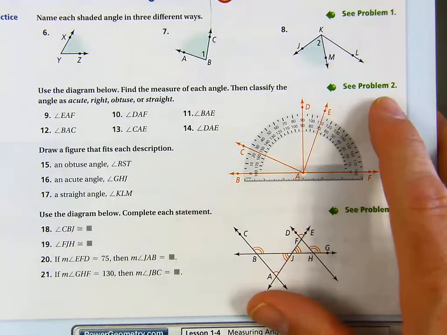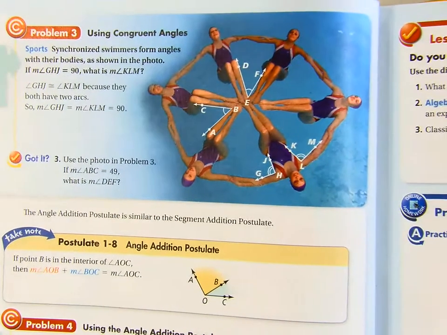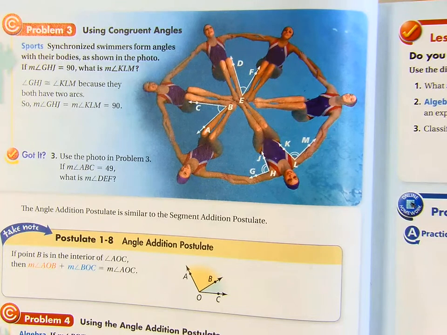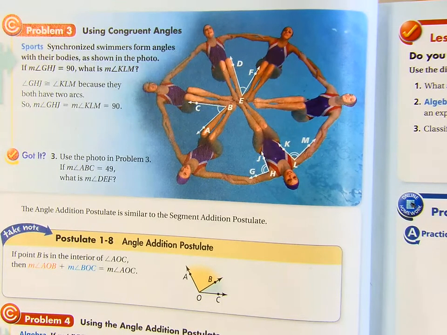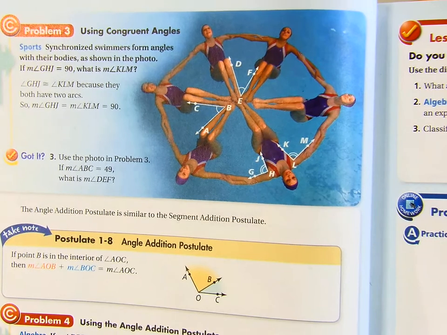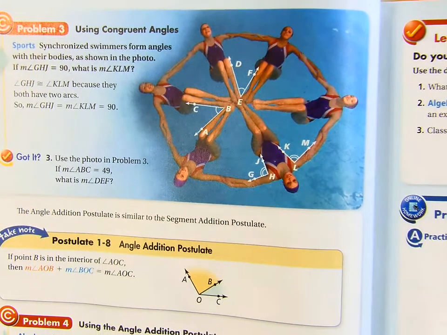All right, so on the next page, they just illustrate something about congruent angles with synchronized swimmers. One thing they want to do is form congruent angles and be symmetrical and everything look the same. If they don't look the same, then they're not synchronized.